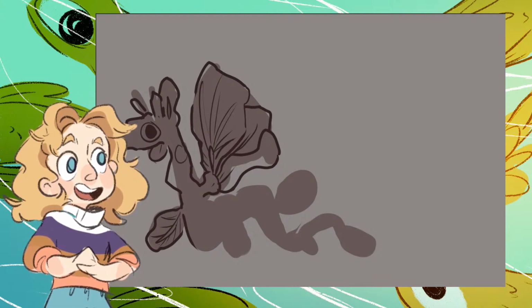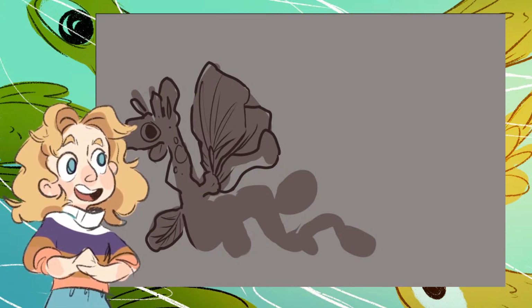I could give him little spots. He's kind of like a little giraffe.